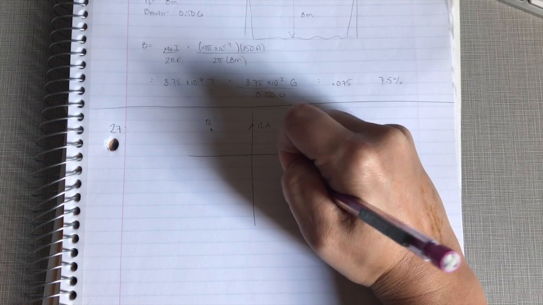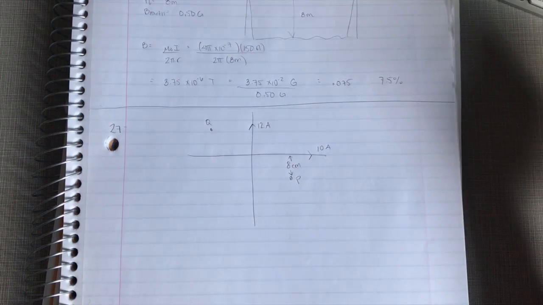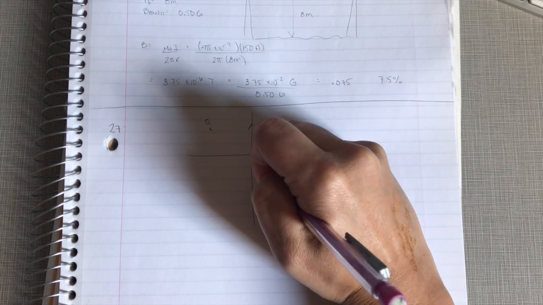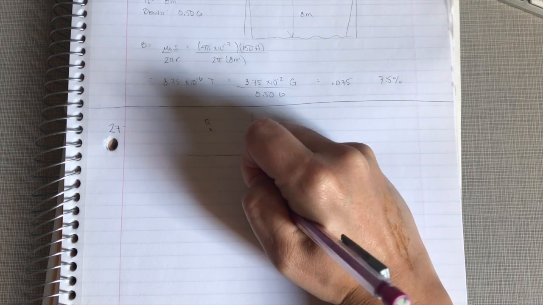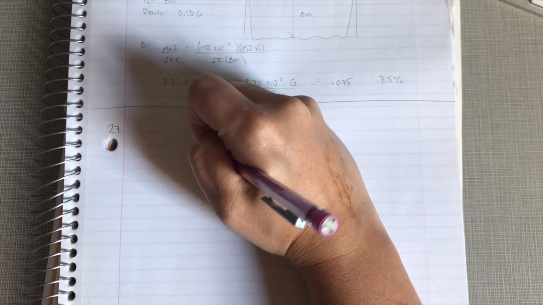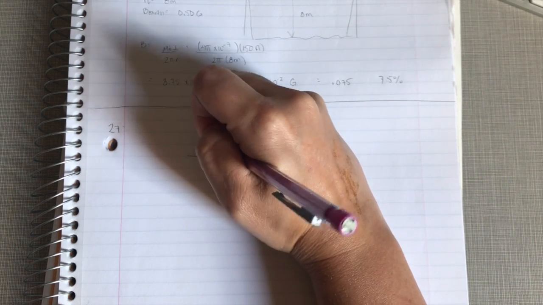This distance here is 8 centimeters. This distance here is 15 centimeters. And it's the same for point Q.